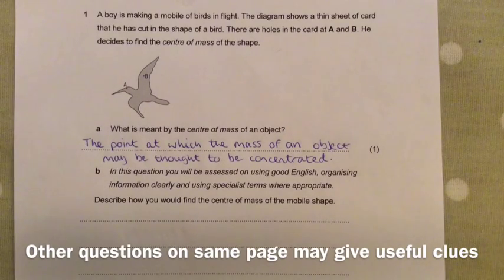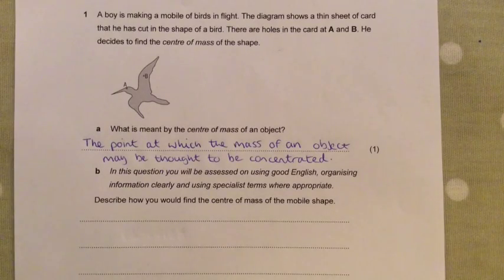I've said, what is meant by centre of mass of an object? The point at which the mass of an object may be thought to be concentrated. So already I know that that's the area that I'm looking at in this question. But then I've got to part B of it, and I've thought, oh no, it's the 6-mark question. They've told me in this question, you will be assessed on using good English, organising information clearly, using specialist terms where appropriate. And what they're saying is describe how you would find the centre of mass of a mobile shape.